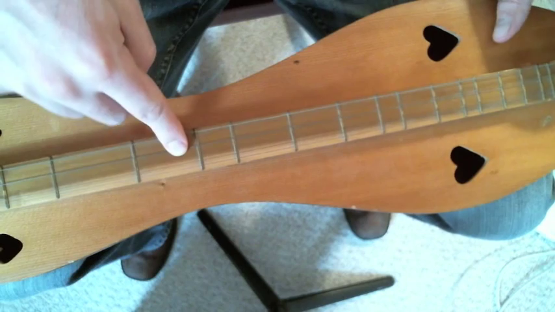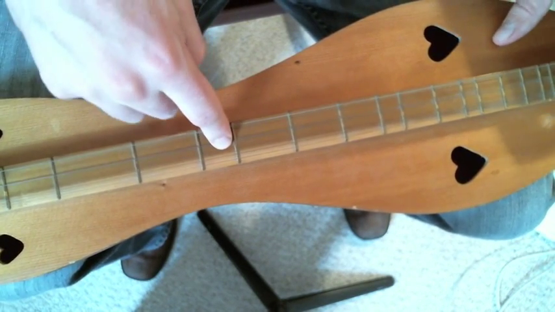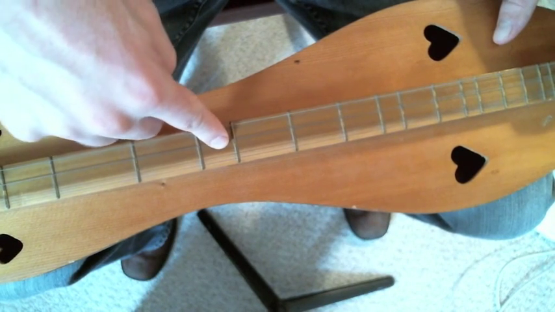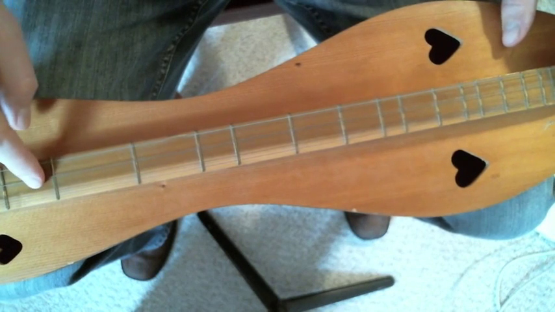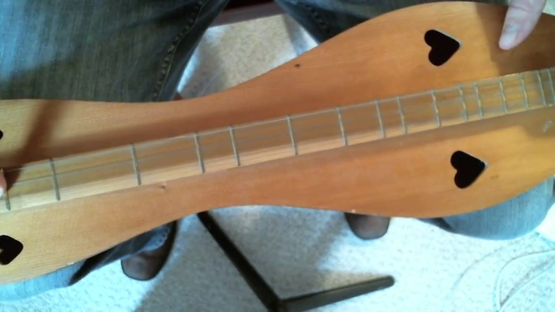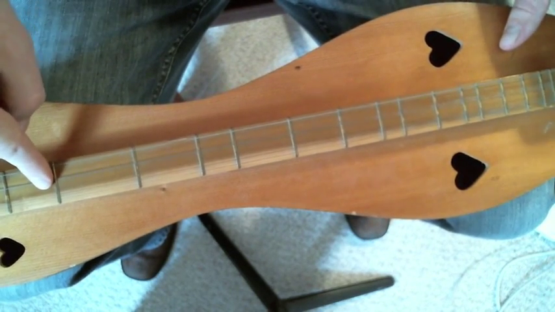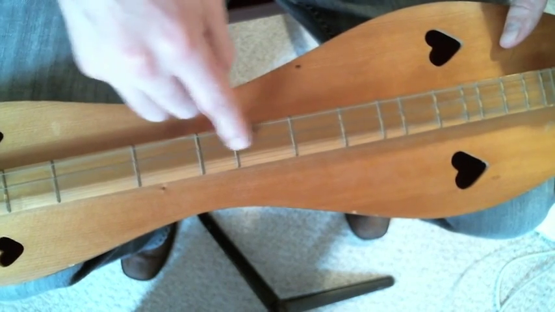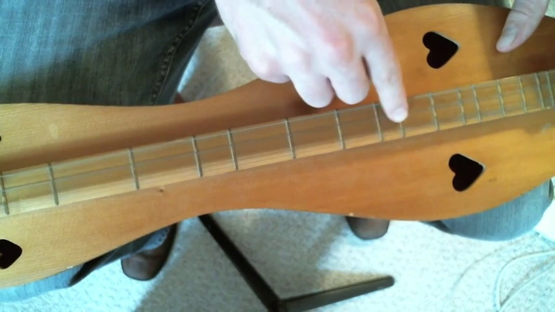Let me do that again. Feel it, and there we go. Very similar to this, it really wants to go back to this, or really wants to go up to the tonic.